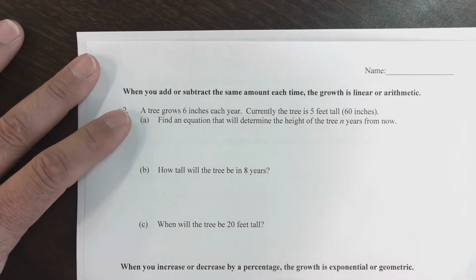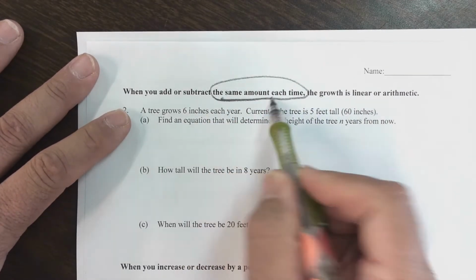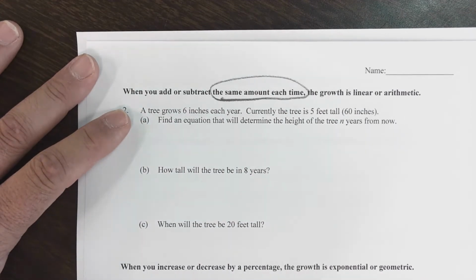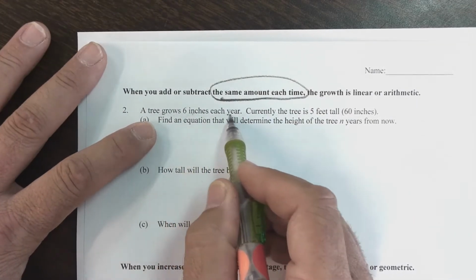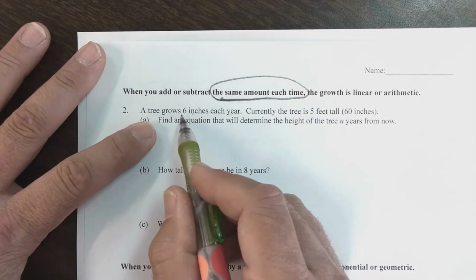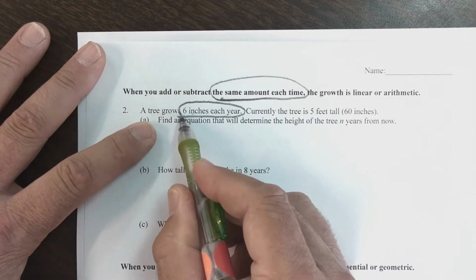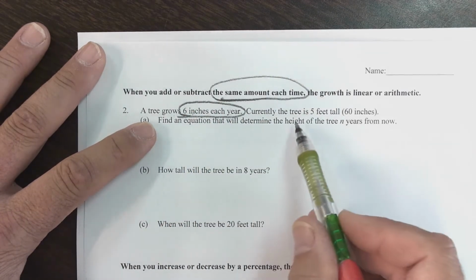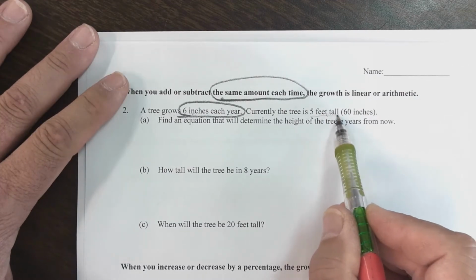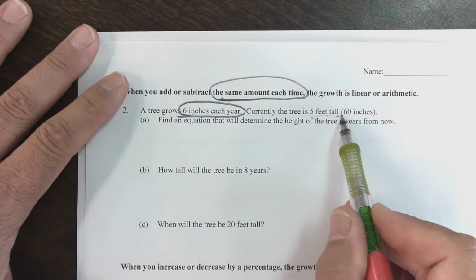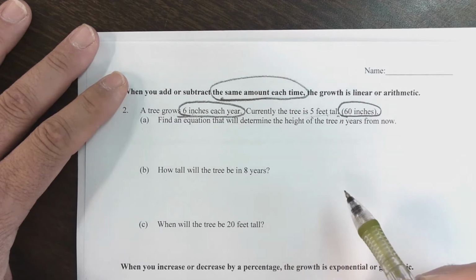When you add or subtract the same amount, the growth is linear or arithmetic. So a tree grows 6 inches each year. That tells you my slope is 6. Currently, the tree is 5 feet tall. This is in inches, so I'm going to use the 60 inches to write my equation.